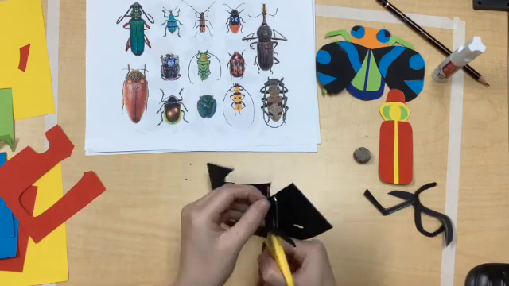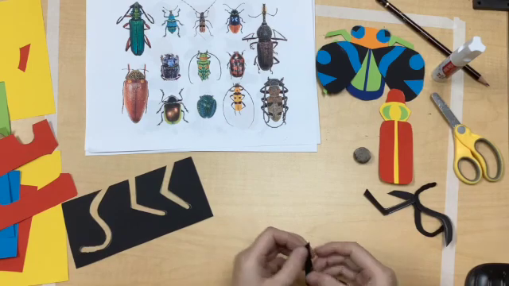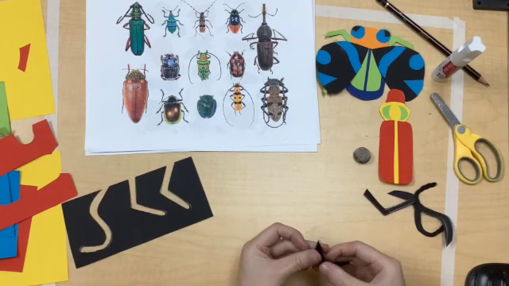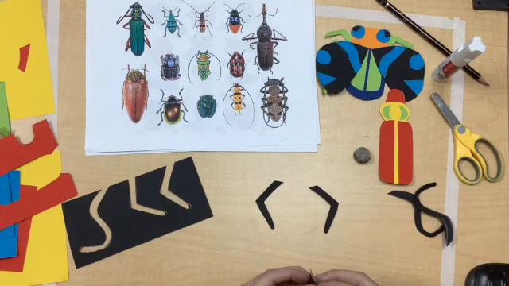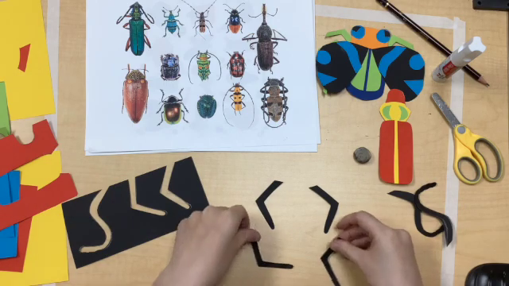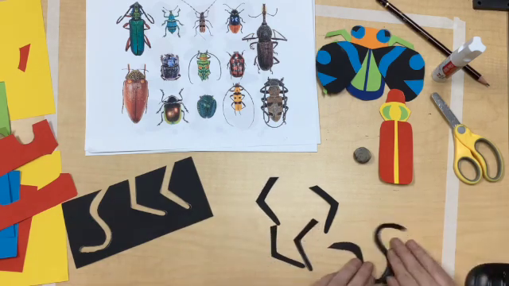Ooh, almost done. Do I have 6 legs? I sure hope I do. Here's 2. Here is 2 that won't come apart. There we go. Here's 2 more. And here's my last one.